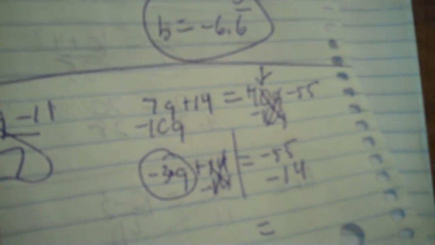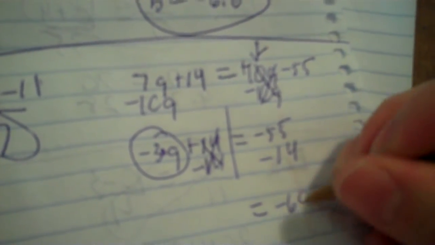Negative 55 minus 14 is negative 69. Use a calculator. And then negative 3q. Then I divide by negative 3. 23. Okay, use a calculator. I'm doing it in my head to save time in the video, so you can have more time to work.